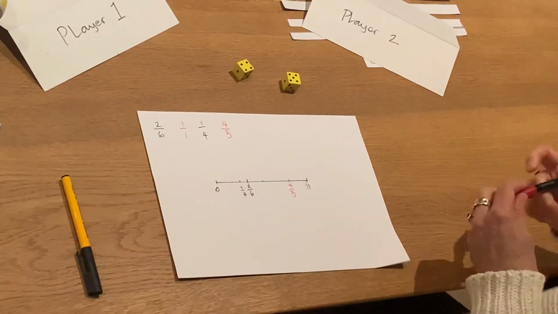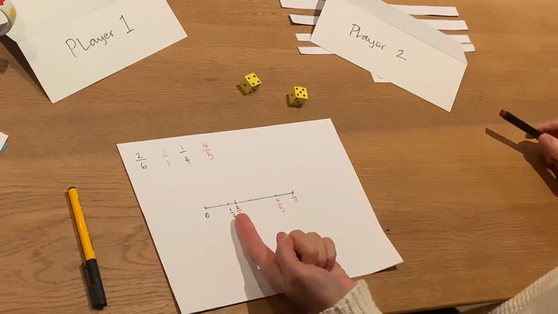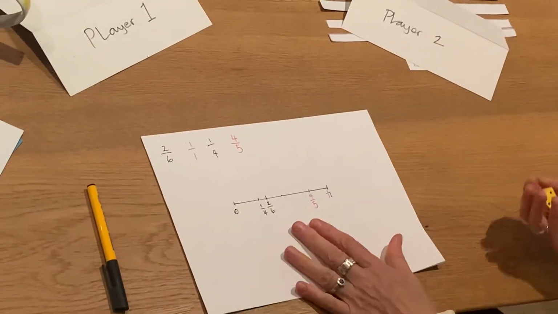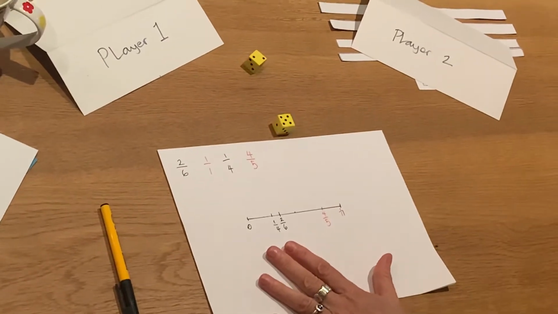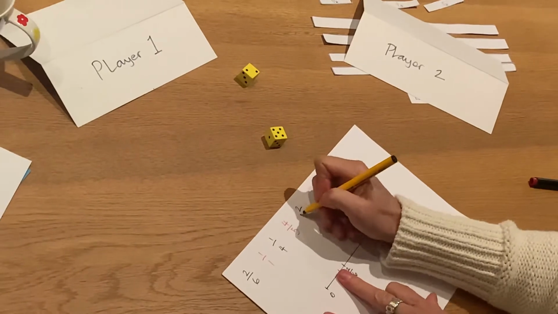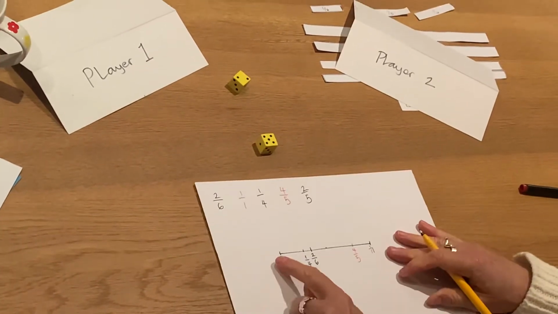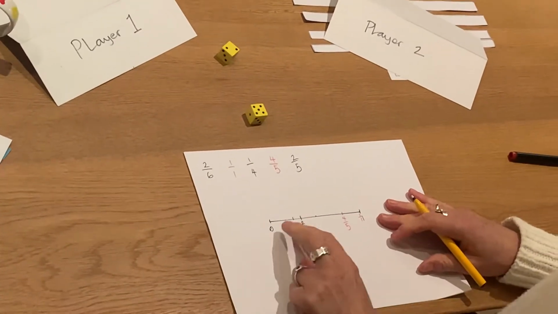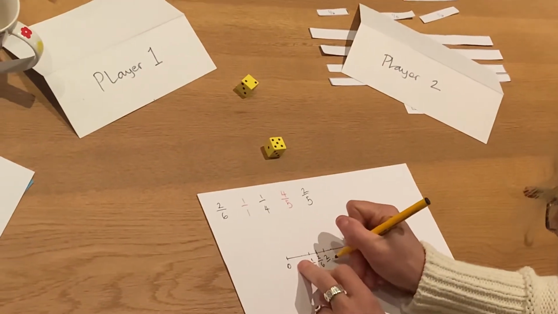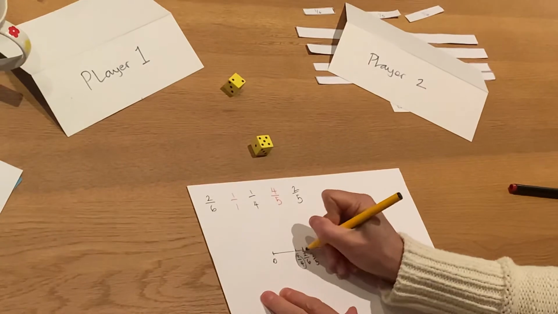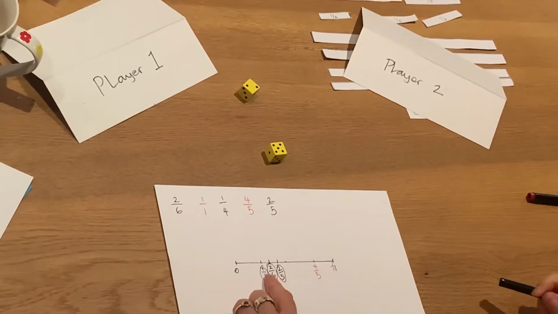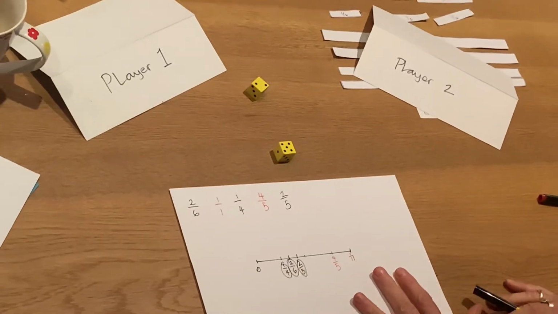So the aim of the game is the person who gets their fractions 3 in a row. They are the winner. So player 1 potentially could win with this roll. So we have 2/5 for player 1, and this is roughly about 1/5, and so I'm thinking that 2/5 is about here. So we now have player 1 as our winner because they've got 1, 2, 3 fractions in a row with no interceptions from player 2.